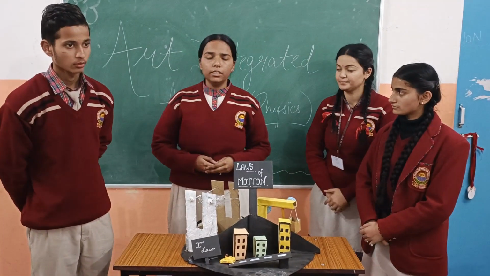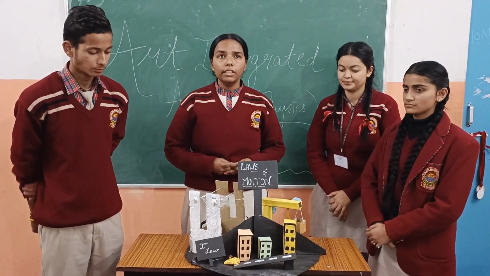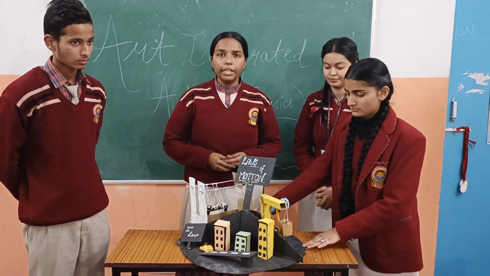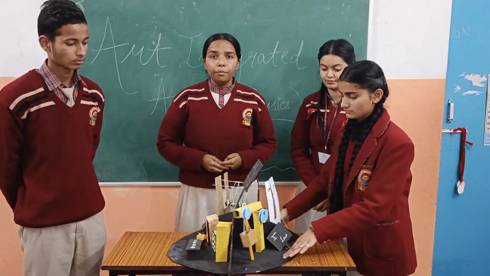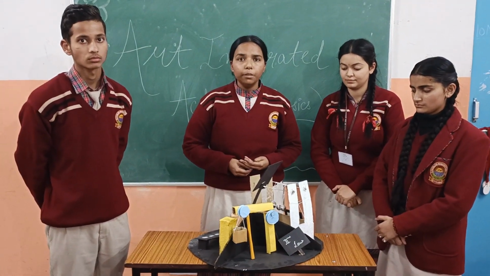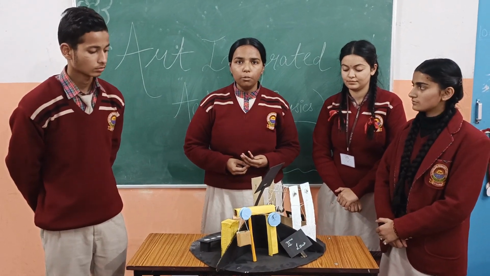Now let us start with Newton's second law. We saw that in Newton's first law, net force is equal to 0, but in Newton's second law, net force is not equal to 0. Before stating the second law, we should know what momentum is. Momentum is the quantity of motion contained in a body.